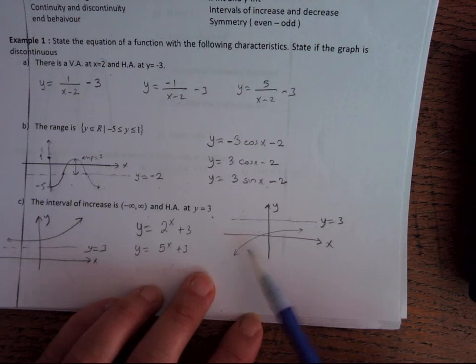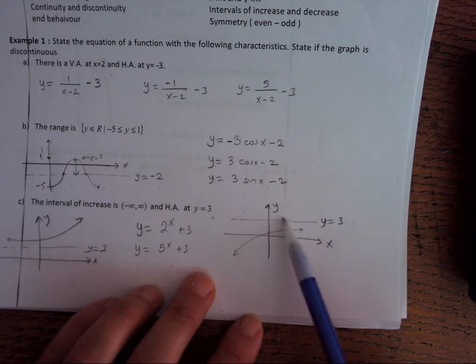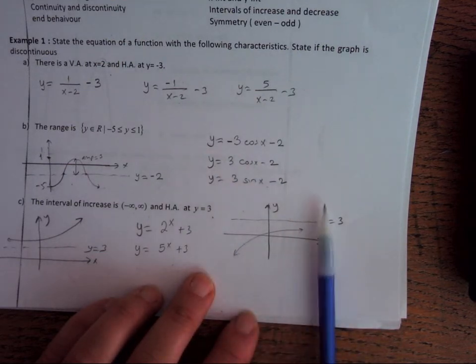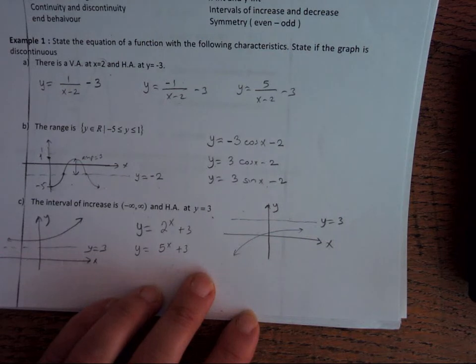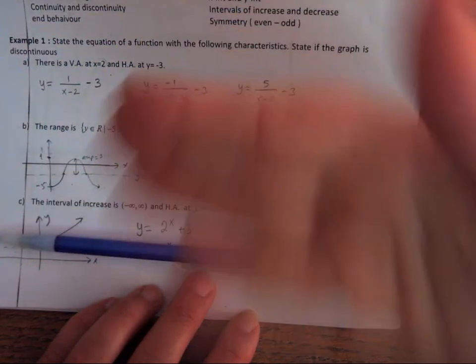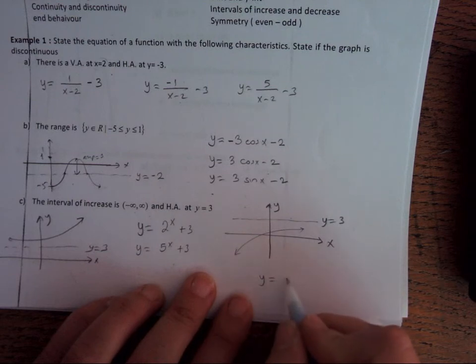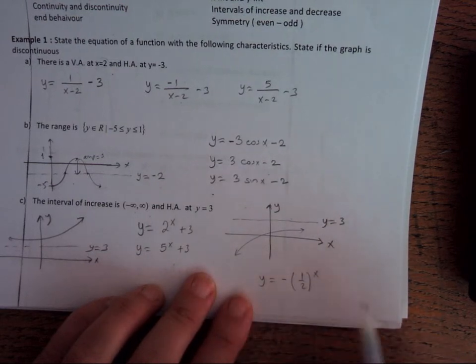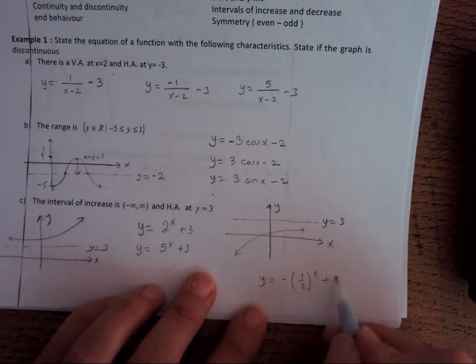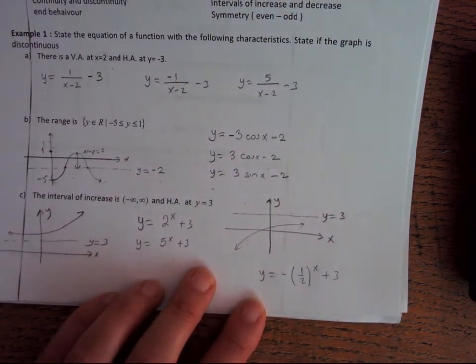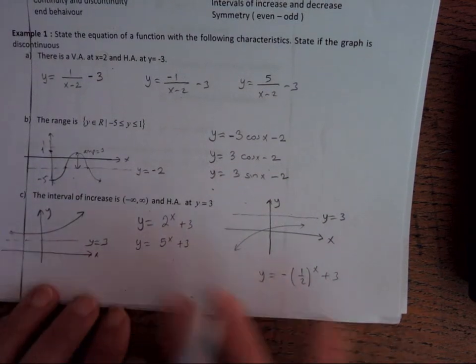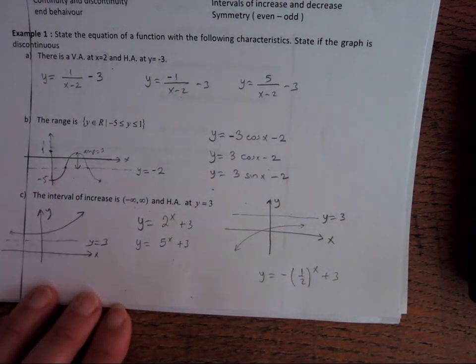So how can I write a possible equation for this? If the graph was decreasing at all times, let's say y equals 1 over 2 to the power of x. That is decreasing at all times. If I reflect it over the x-axis, then I would get y equals negative 1 over 2 to the power of x plus 3. That could also be a possible answer. But again, when you're writing it, just do the most simple one.